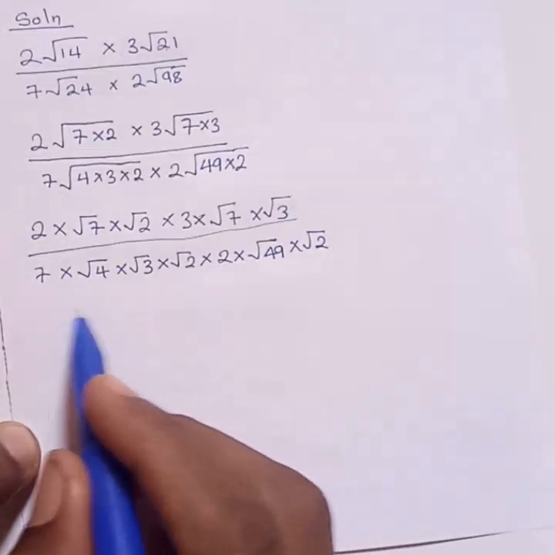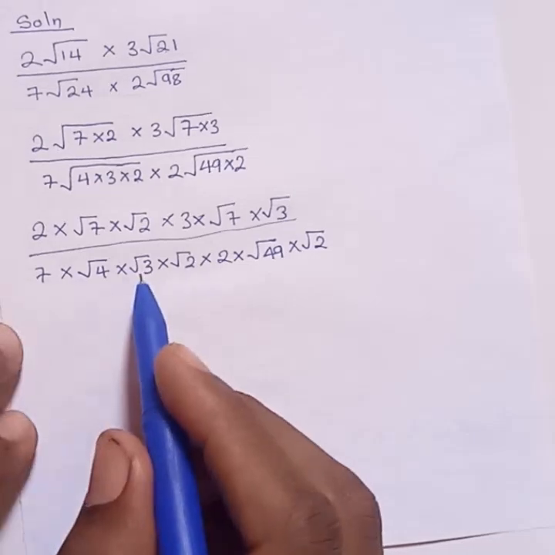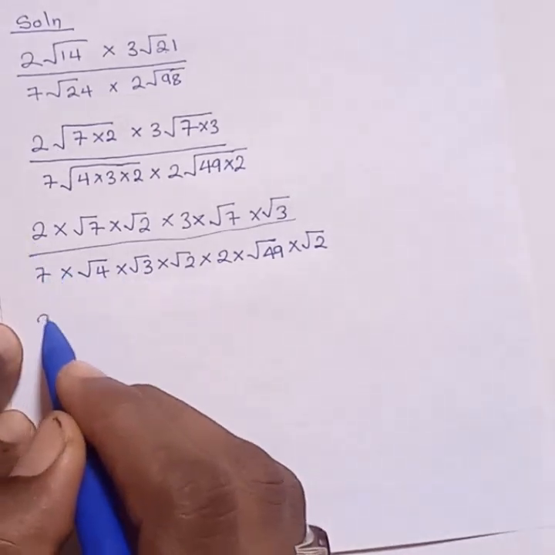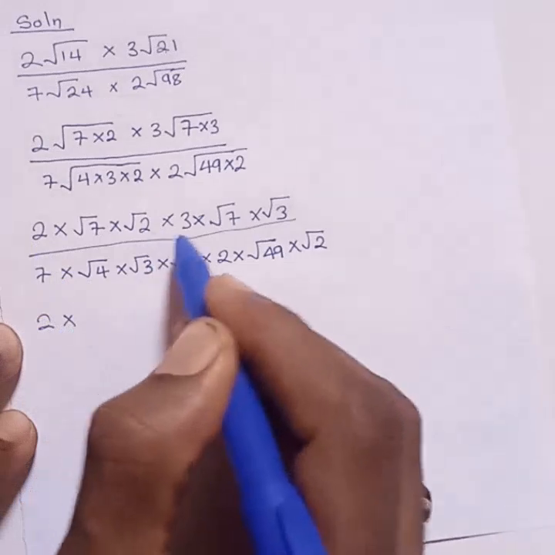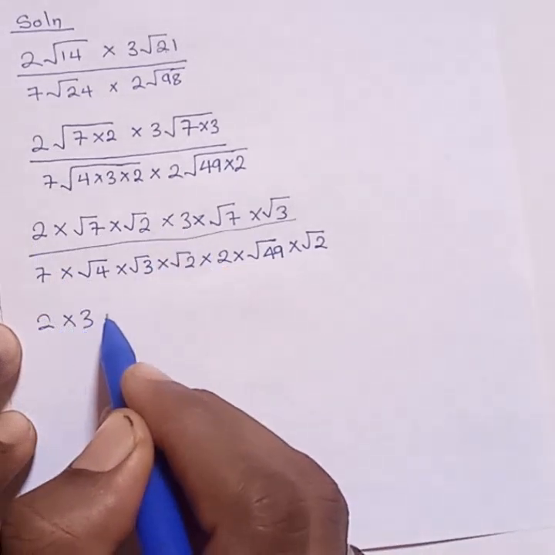Now, for better understanding, let me rearrange them. So here we can have 2 multiplied by, we have 3 here, so I can bring them together.